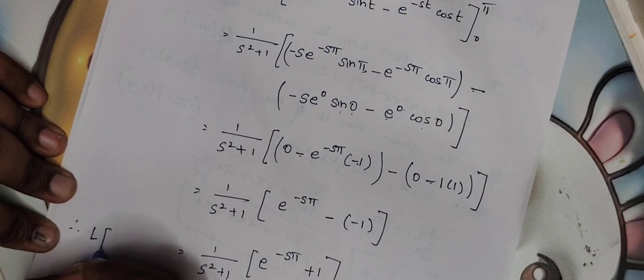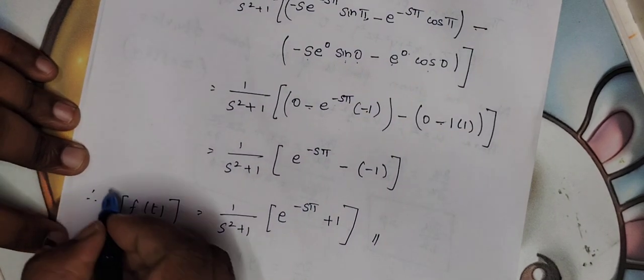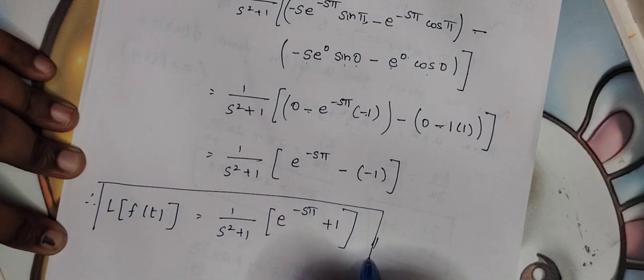Therefore, the Laplace transform of the given function is this part. Okay, hope you understand the problem.